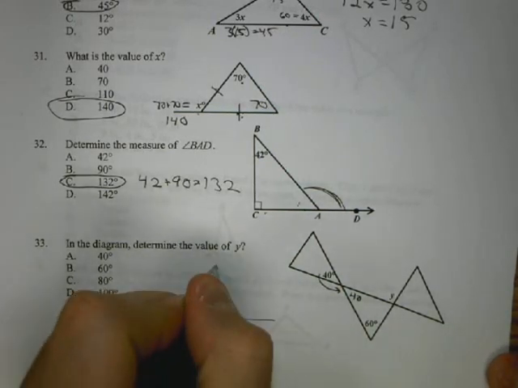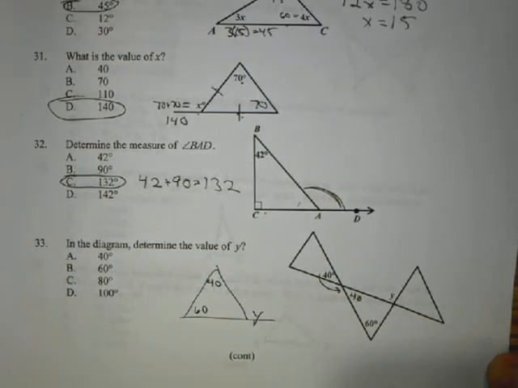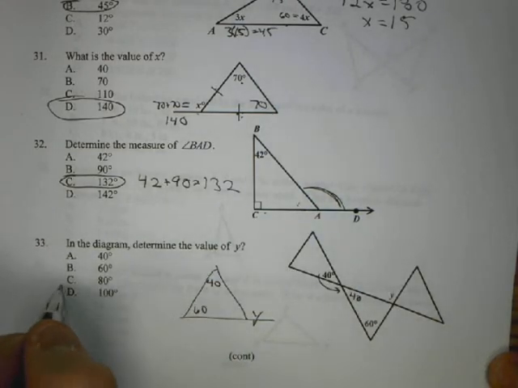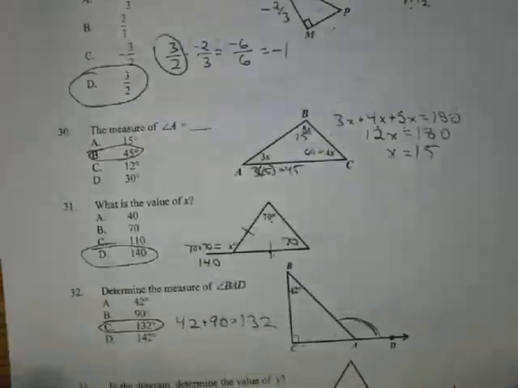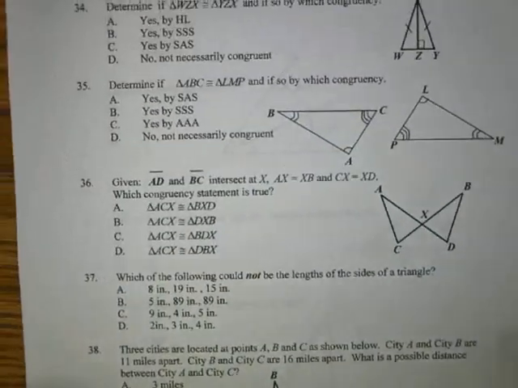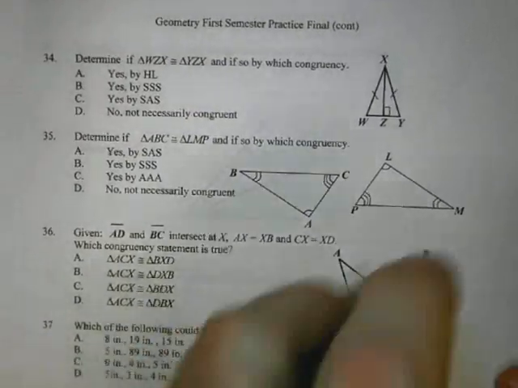In 33, I need to find angle Y. I'm going to break this down also to an exterior angle problem. I have the vertical angle to the 40. That now gives me a problem where I have Y, 40, and 60 as my known values. Y is the exterior angle when I get rid of the extra information I don't need, which tells us that Y is 100 degrees, or answer D.